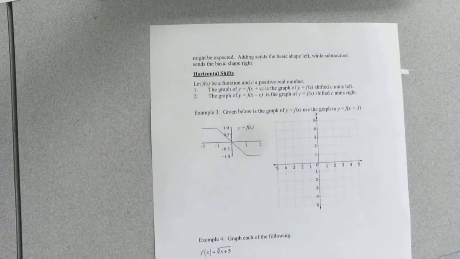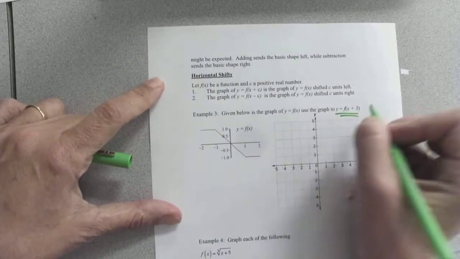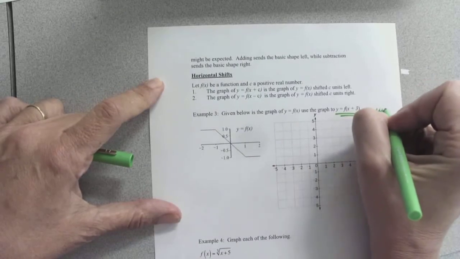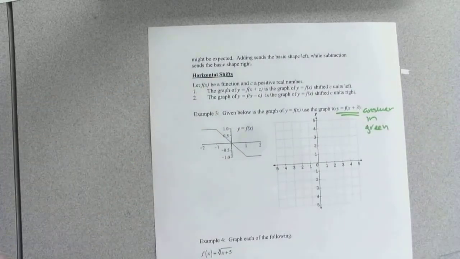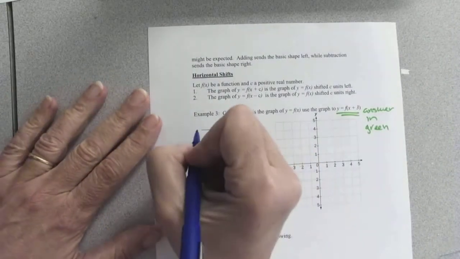Okay. Given below is the graph of y equal f of x, use the graph to do the graph of y equal f of x plus 3. And we'll do the same thing we did before. We'll graph the answer in green. And I'm going to do the rough mock-up again and then just shift things around.